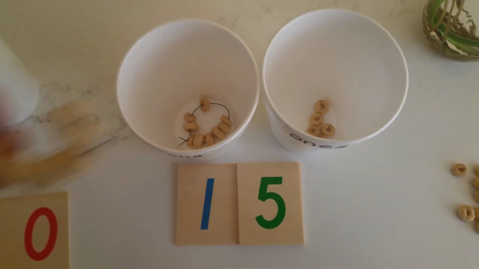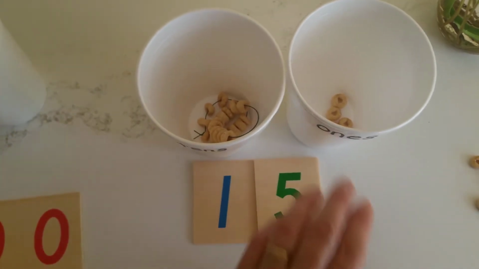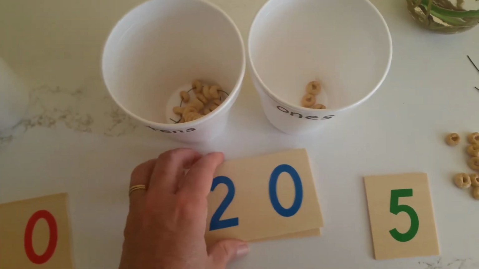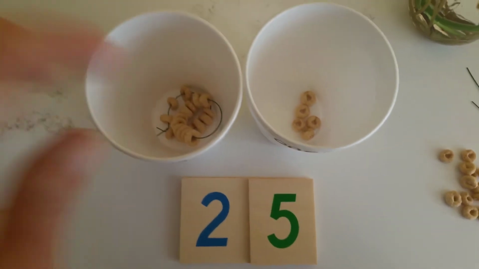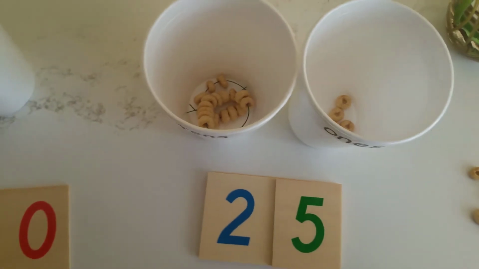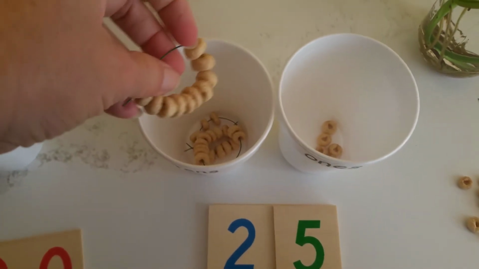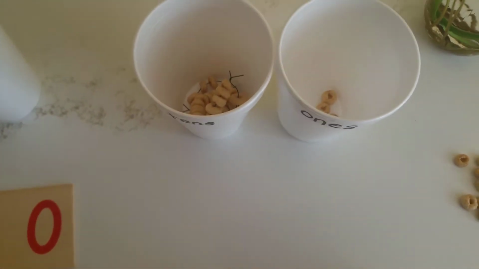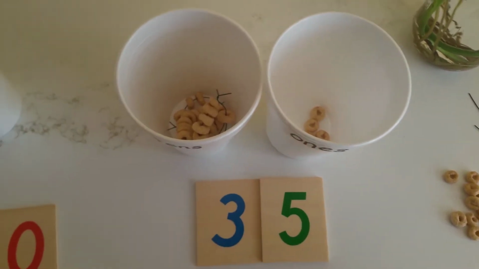Now if I have 10 more, I keep on putting them inside. Now I have 2 tens and 5 ones. So when we're counting, we say 25, 2 tens and 5 ones. So as I'm constructing these, I continue to place them inside. Here I have 3, so now I have to switch this out again. I have 3 tens and 5 ones.